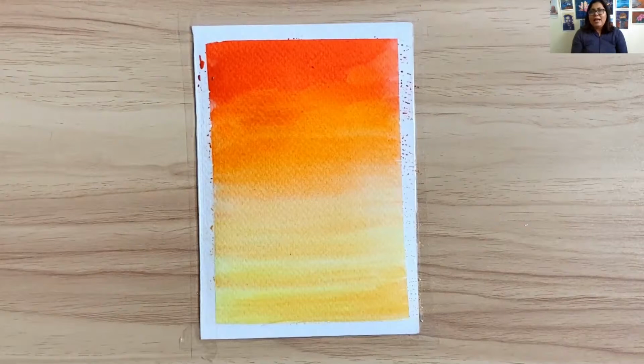Don't worry if you don't have, we will do it with the brush only. But in case you're having a black sketch pen or a black pen, then get it ready. That will be very, very easy for you. Okay? Quickly get it done, everyone.